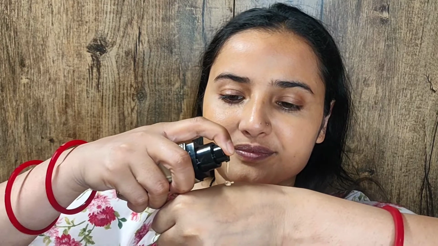Now we will apply foundation. Take a little dot on your face, all over the face with your finger. You know guys, I'm more comfortable with my finger rather than brushes to apply any product. Then blend it with the brush.